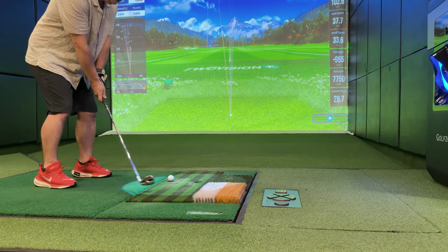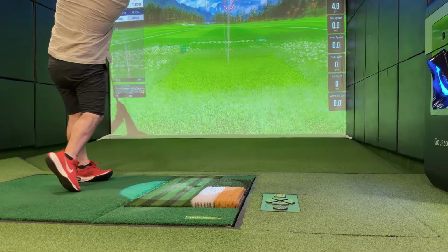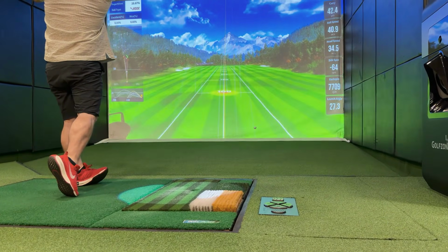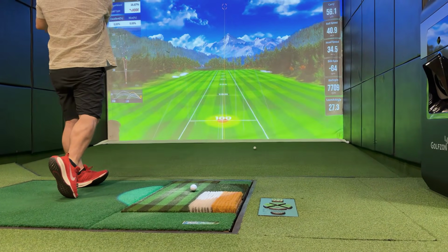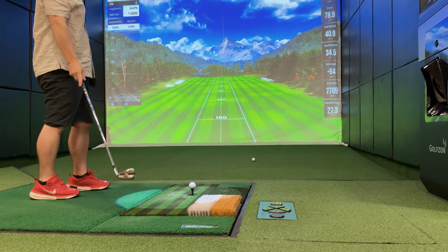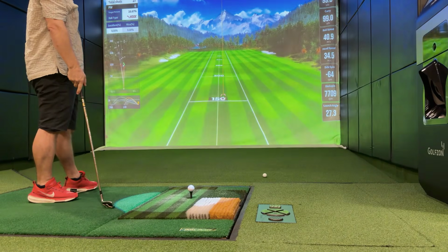Ball flight pattern number 8. Push. Description: the ball starts out right of target and stays straight right. Swing fault causes: ball may be too far back in your stance. Club is swung too much from the inside to outside. Swing path is from inside to outside with the club face square at impact.